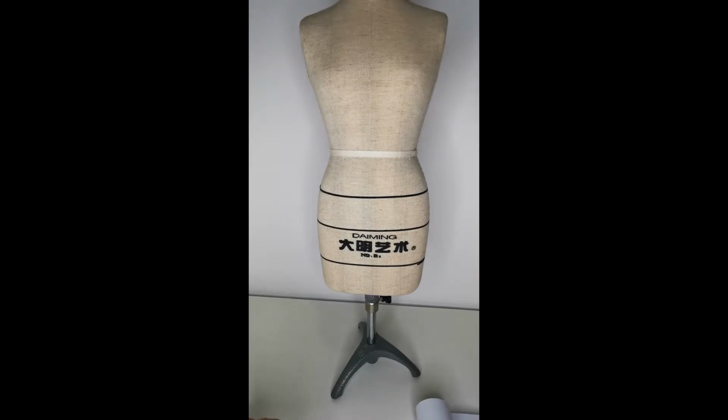In today's video, I'll be showing you how to take measurements for a skirt pattern. I'll be using these measurements to draft a skirt pattern using my method, Mojo's method, a method that I have been working on for the past 12 years, and it gave a lot of nice results.